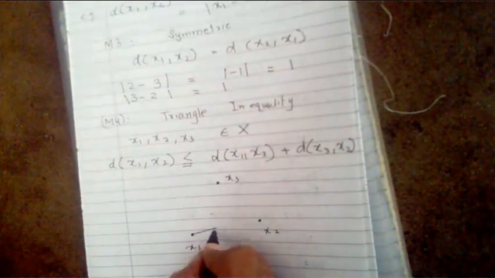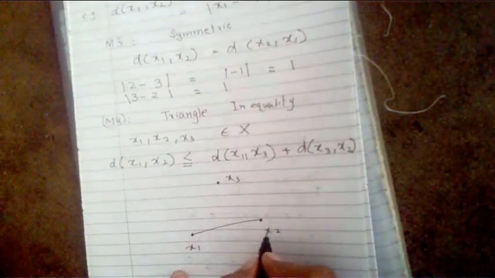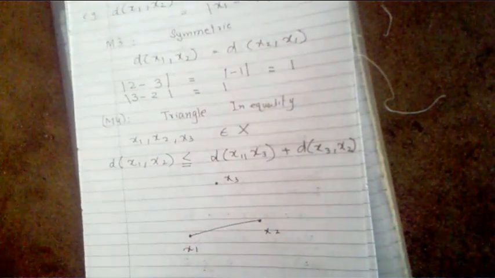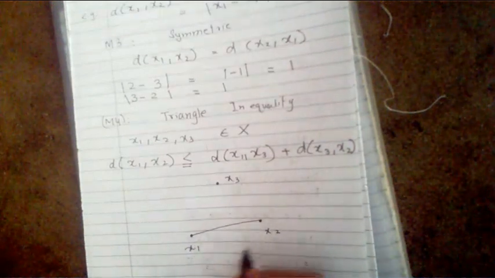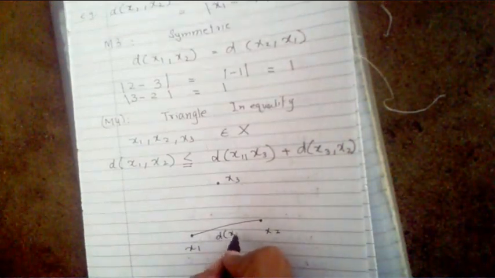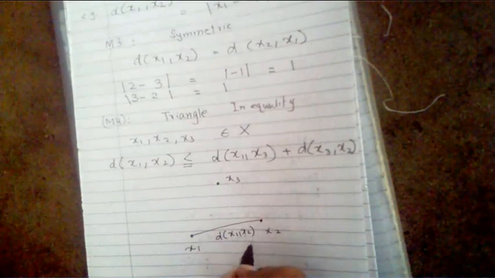If we connect x1 and x2 by a straight line, then this straight line is the distance between x1 and x2, denoted by d of x1, x2.